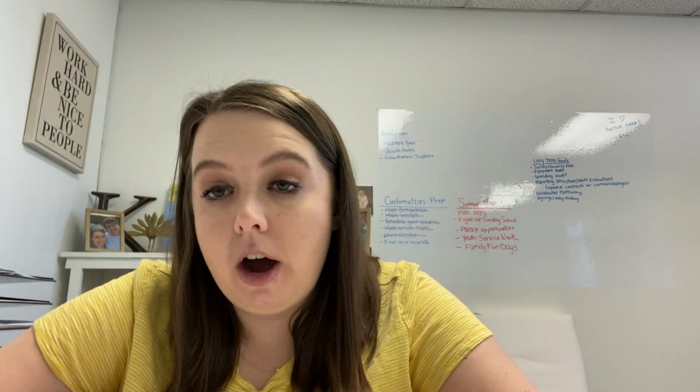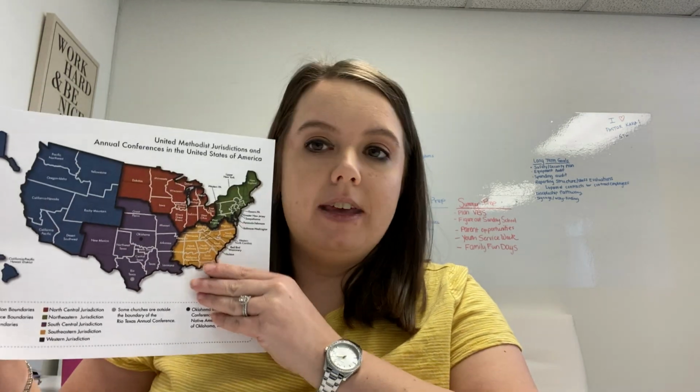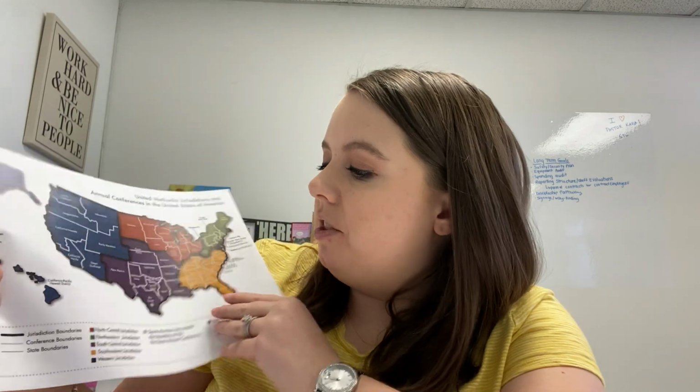The next tier of conferences, if you're looking at your chart, are the jurisdictional conferences and the central conferences. These conferences function in the same ways, they just have different names. The jurisdictional conferences are only in the United States, and we have 5 of them. If you look at this map, you can see the 5 jurisdictional conferences.